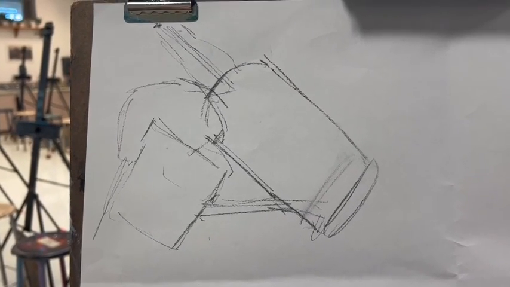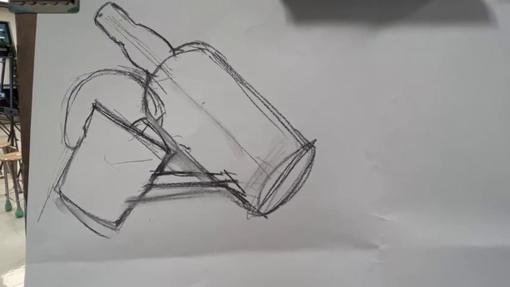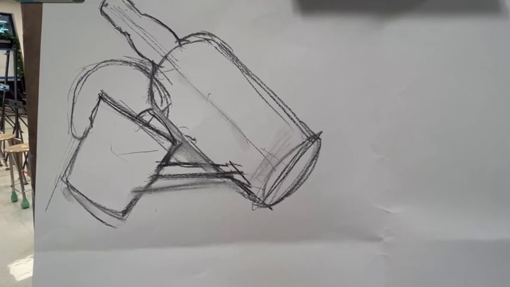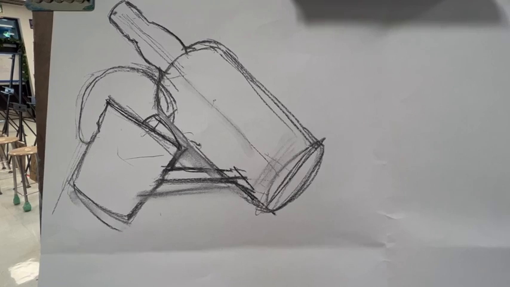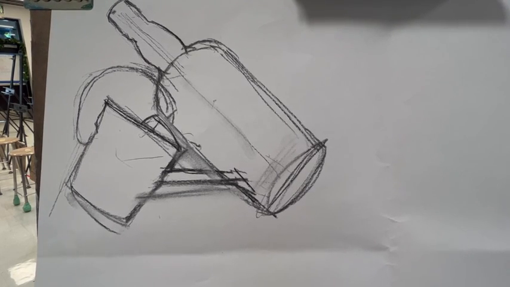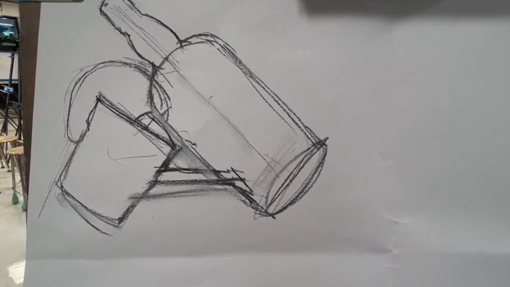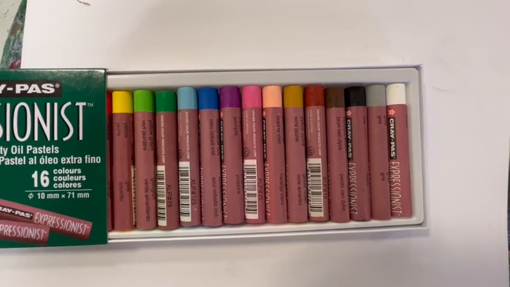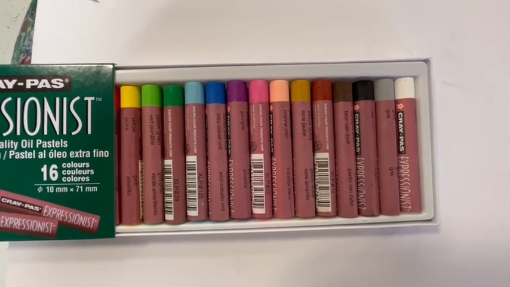I'm going to go in and redefine it and be a little bit more articulate in describing it. So this is a little bit more accurate. I committed to the lines. I kind of erased the spout because I had it positioned too low. So accuracy is important.